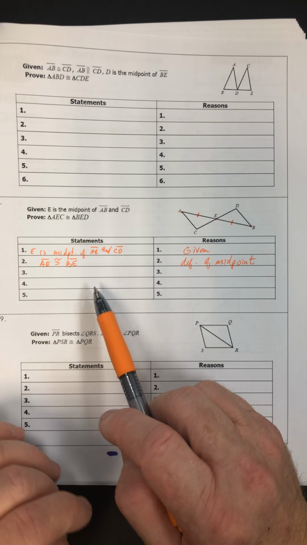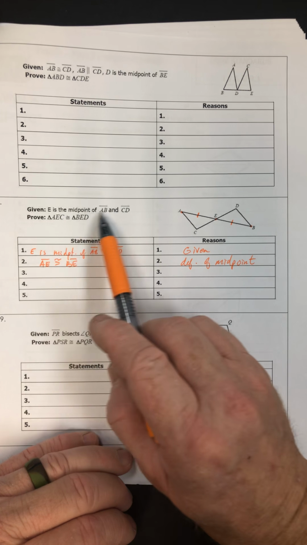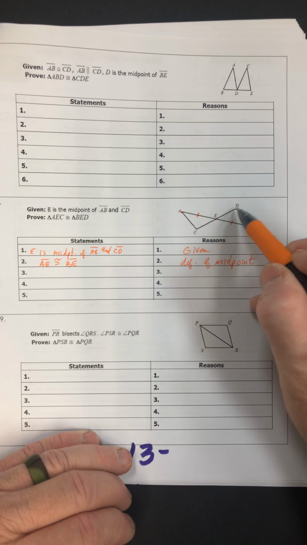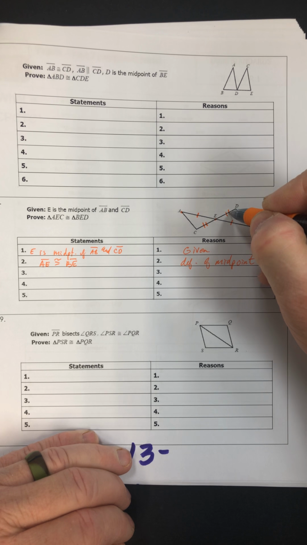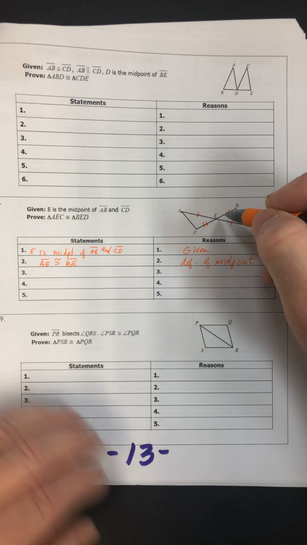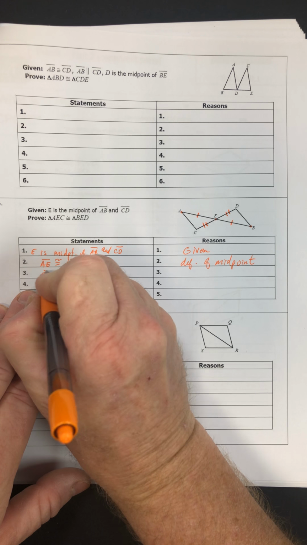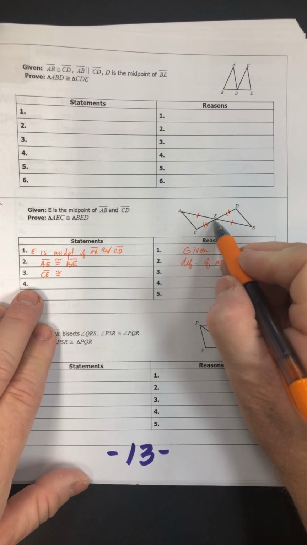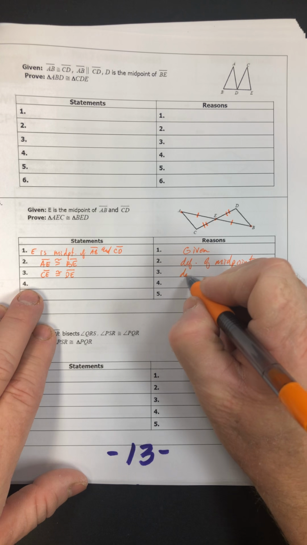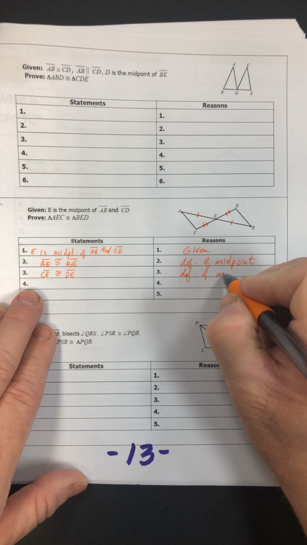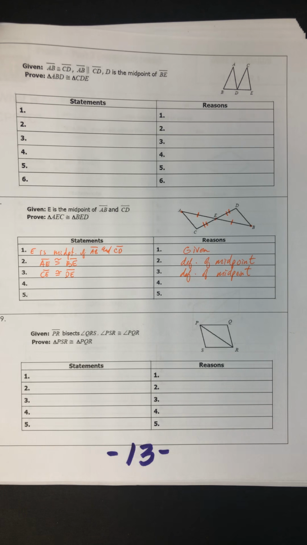Now, have I used all the givens? Not yet. E is the midpoint of AB. It's also the midpoint of CD. Oh, the other direction. Okay, CD. So I'm going to mark what I know to be true because of the midpoint. Well, those two sides will be the same. So I'm going to write that down. So that's going to be CE would be congruent to DE. And that's the same reason, because of the midpoint.